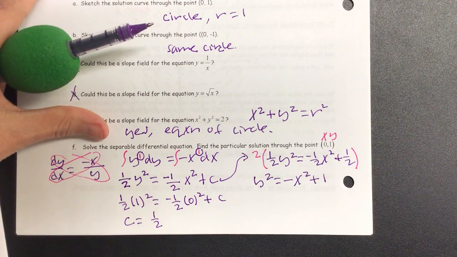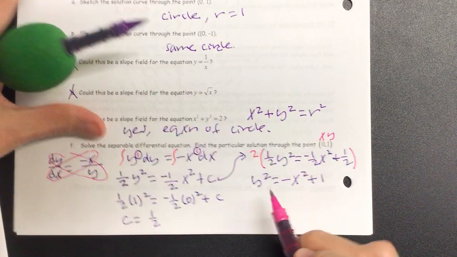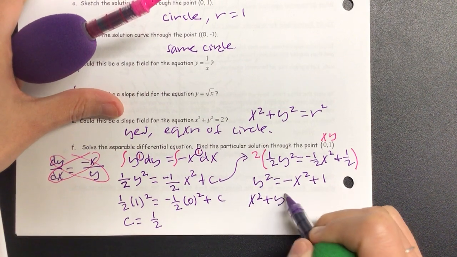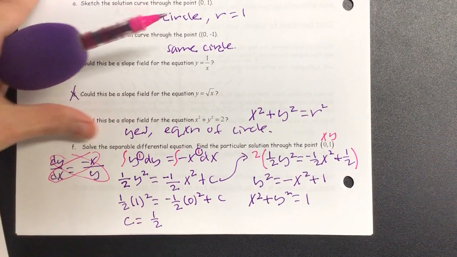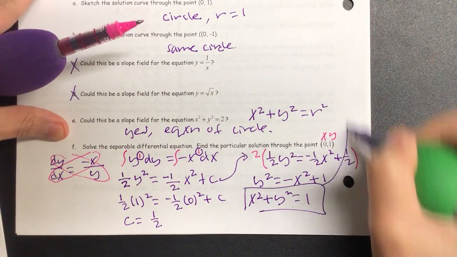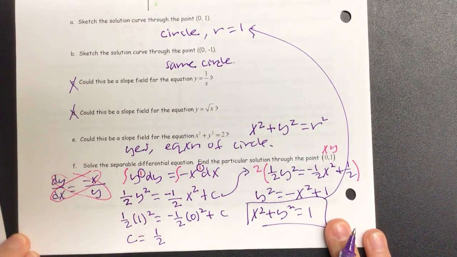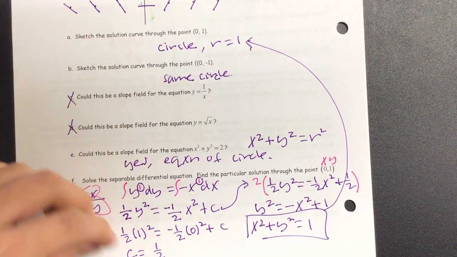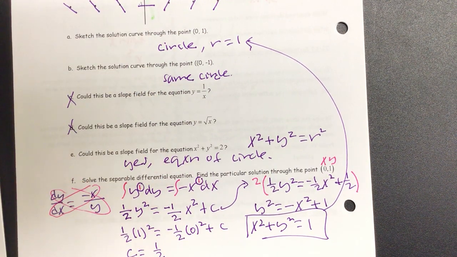Now I want this to look like the standard form. So when I add x squared on both sides, we have x squared plus y squared is equal to 1. Is that what we basically answered on part A? Yes, it is. Okay? So I showed you with the picture, and I kind of proved it to you by solving for y or putting it in a standard form.